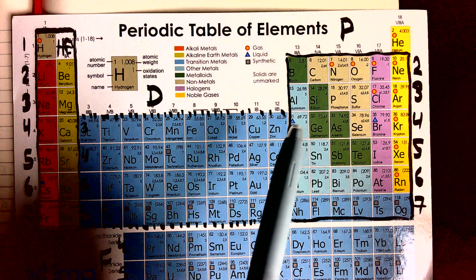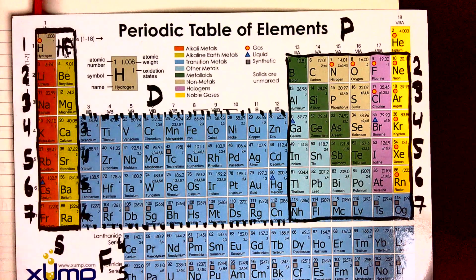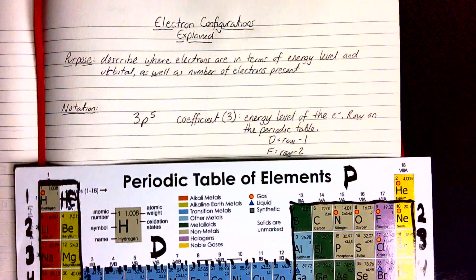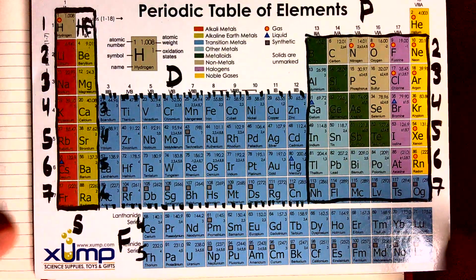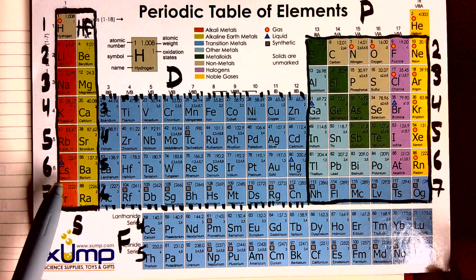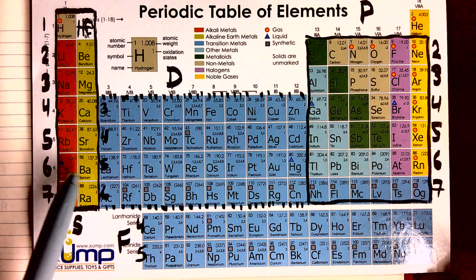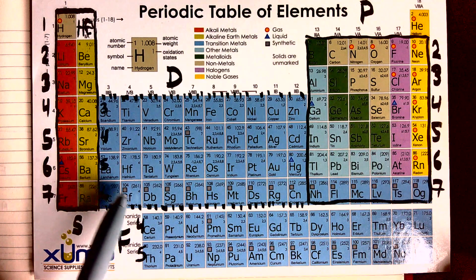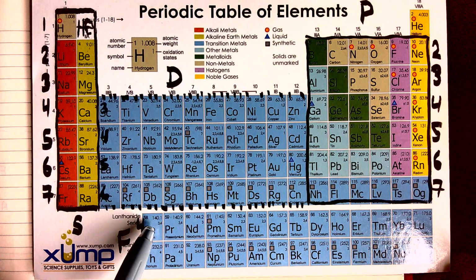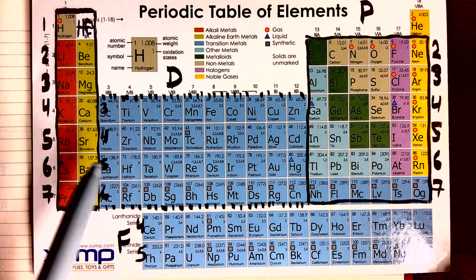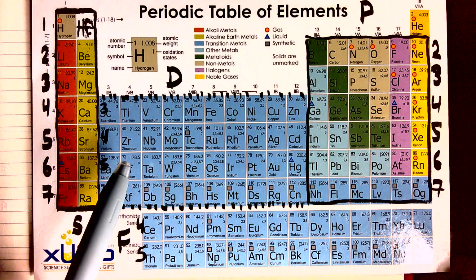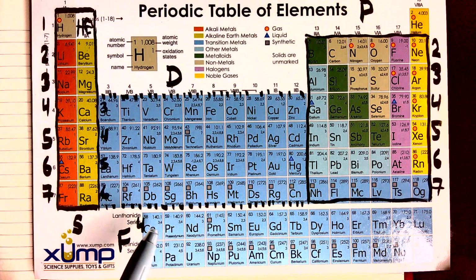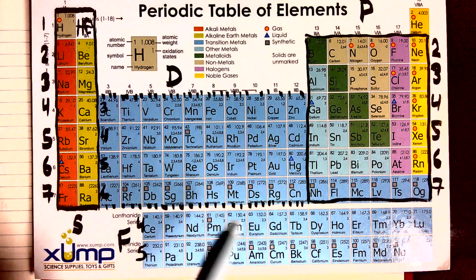Once we get back to P, we're back to row 4. F is the row -2. So we look here, this is 6s, but then we go into 4f. Okay, don't forget about this F section here. Look at the numbers. 55, 56, 57, 72. Right? There's a gap because of these.